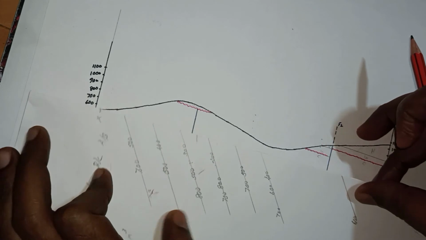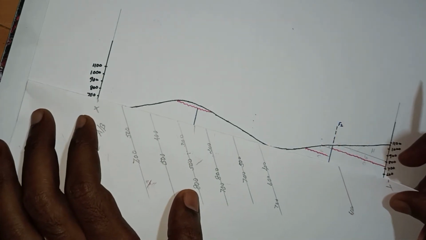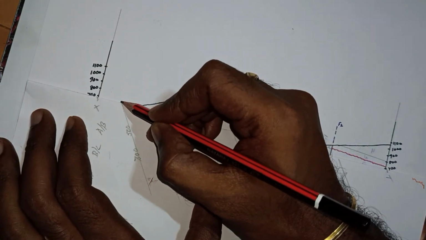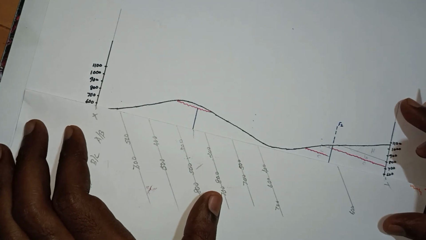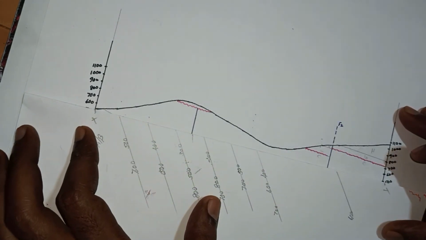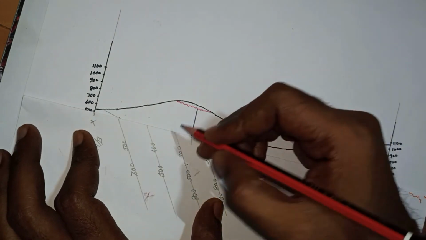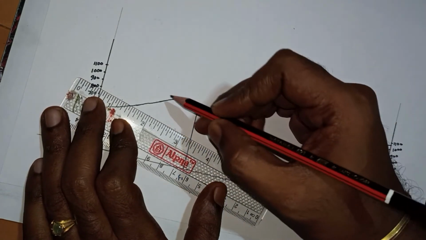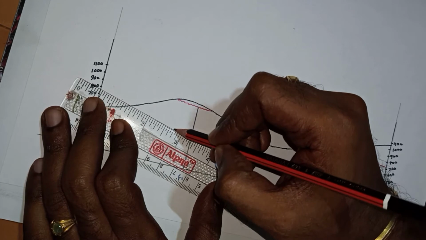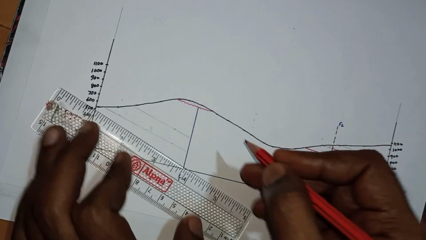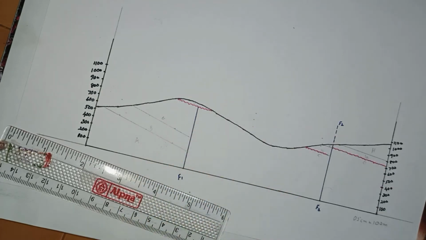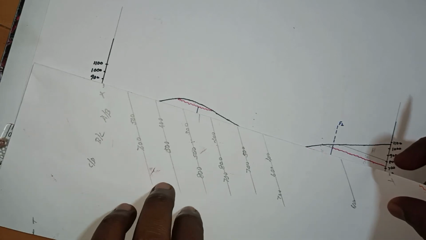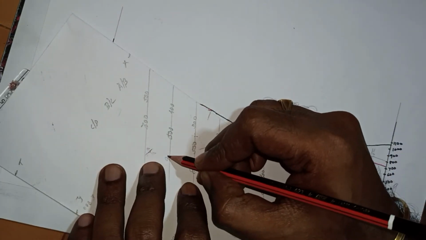Next, B and C. This is 700, 600, and this is 500. So this is B and this will be C. And now you draw the boundary between C and D. See 800, so this will become 900.